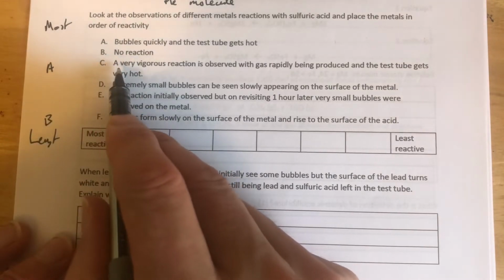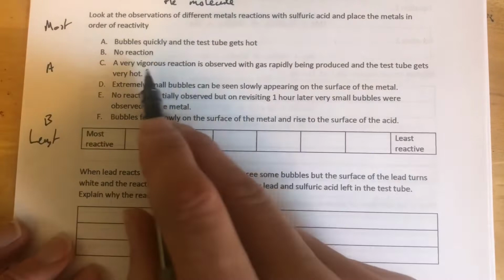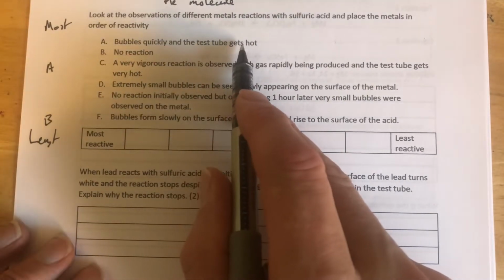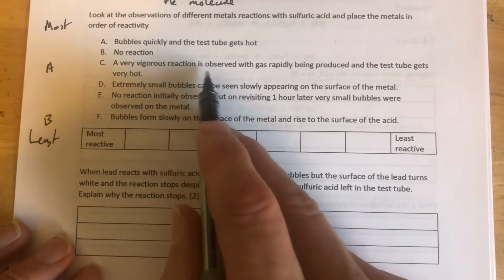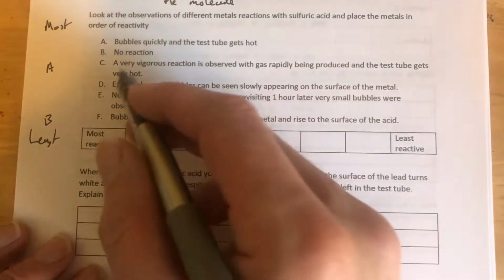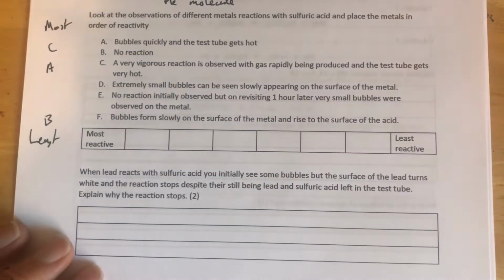C, a very vigorous reaction observed with gas rapidly being produced, test tube gets very hot. So very hot is more reactive than hot, and vigorous and gas rapid, it all sounds more reactive than A, doesn't it? So C we're going to put above A.